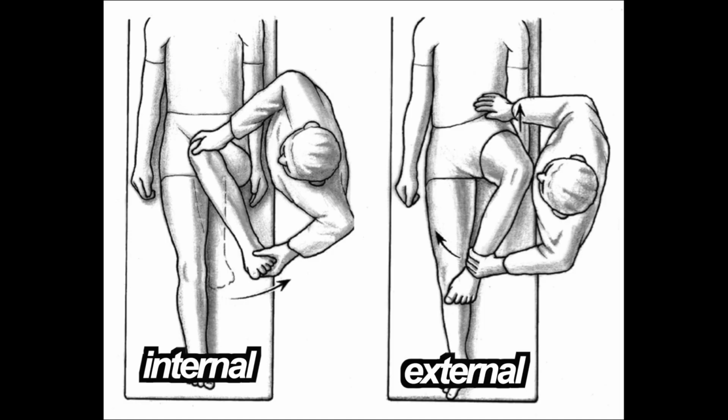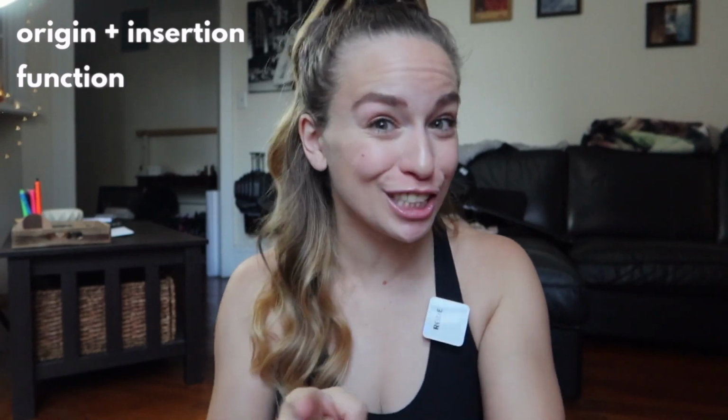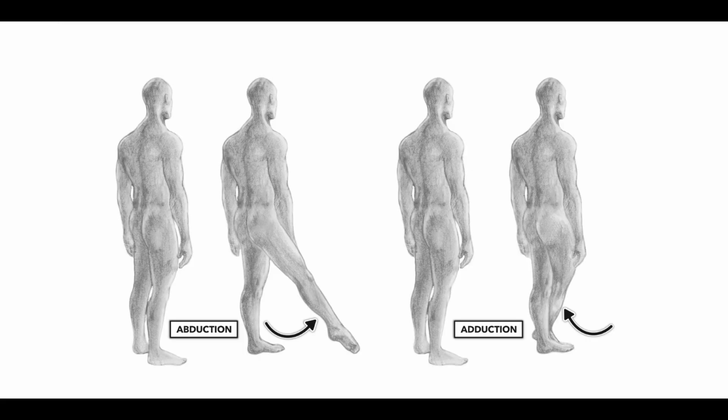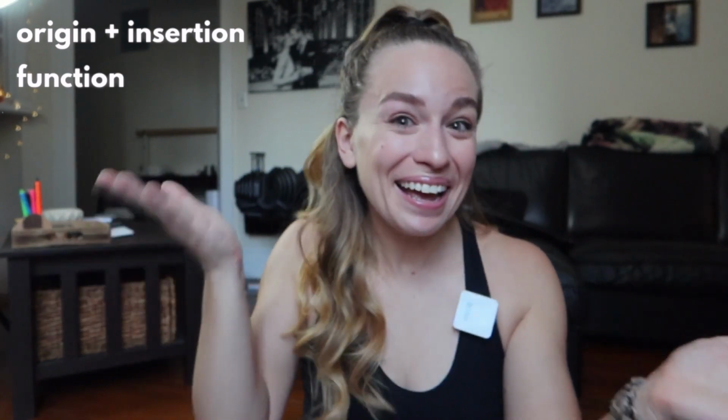So just like the glute max, as far as the function, it is going to assist with internal and external hip rotation, but the main difference is that it's also in charge of hip abduction and adduction. So bringing the leg up and away from the body and then back in. I don't know why I just geeked out about that so much, but here we are.